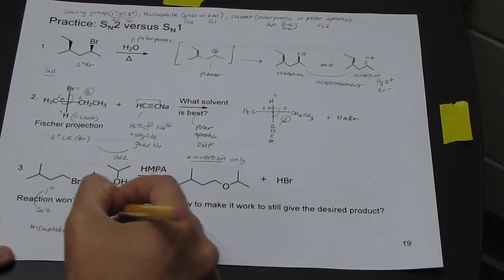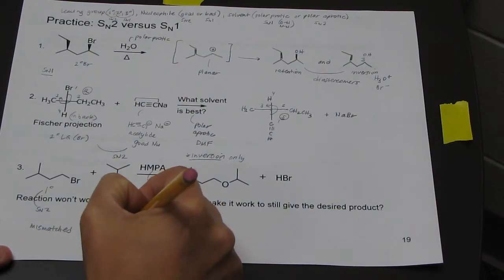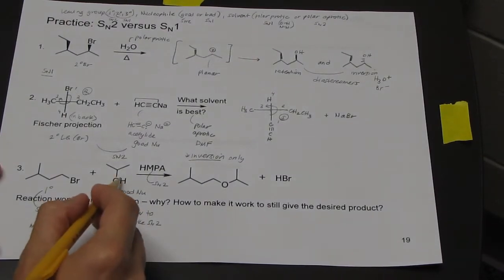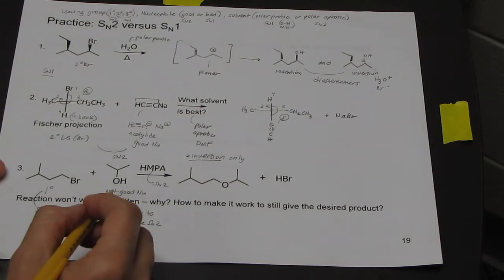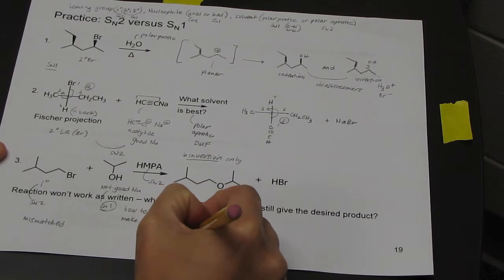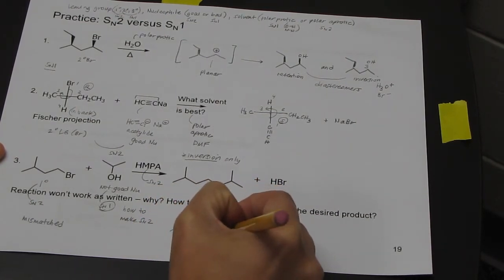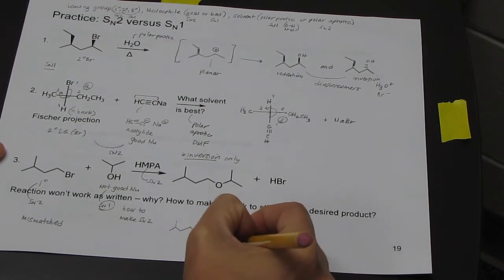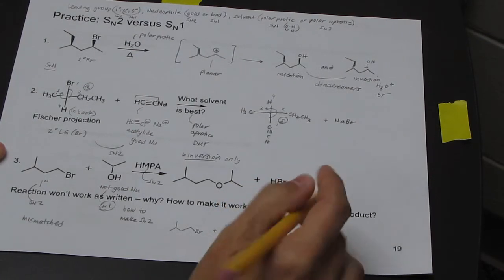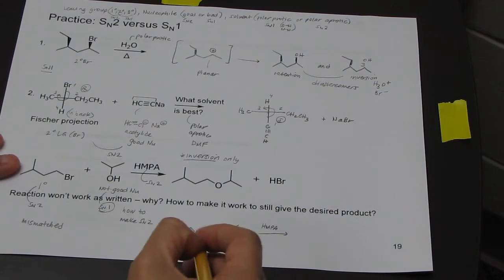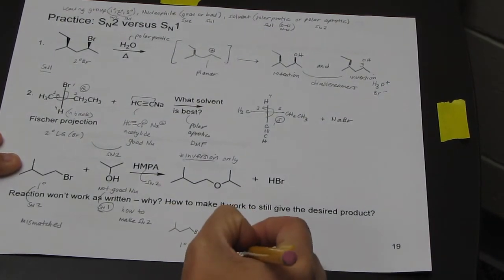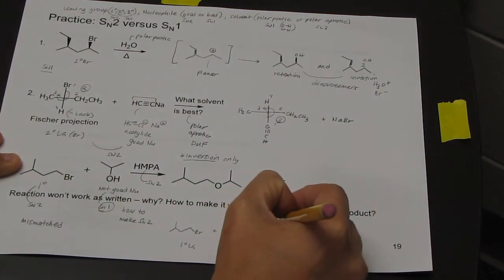How can we make this SN2? Basically, to be SN2, we want a good nucleophile. How do we make this into a good nucleophile? And we basically add a charge to it. And so if I rewrite this reaction, we keep our bromide as is, and then we want a negative charge on our nucleophile, which means we'll have something like sodium. HMPA is still a good solvent, so now everything is pointing towards SN2. We have a primary leaving group, a good nucleophile, and polar aprotic solvent.